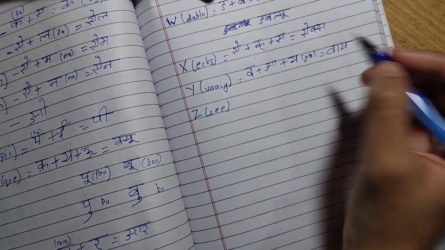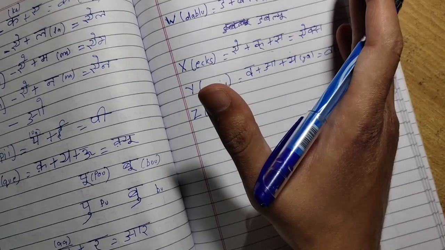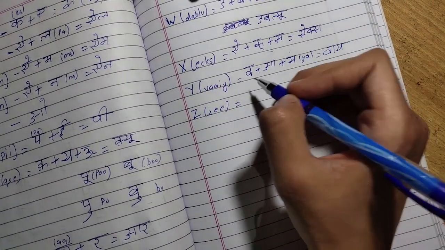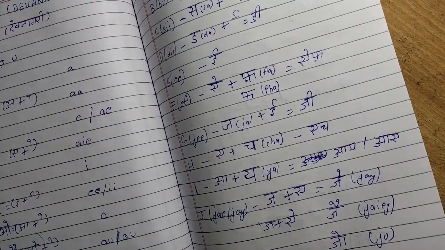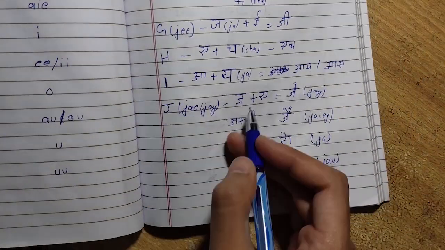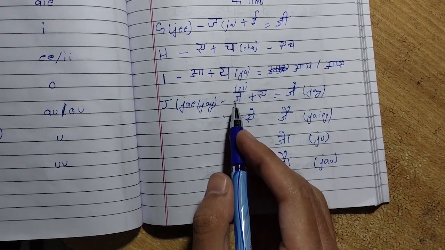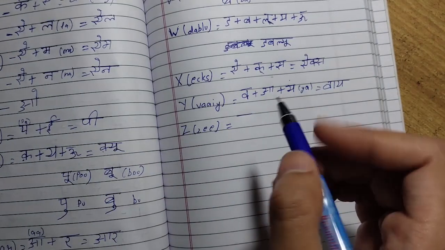Z. For which we have to first write za, and then we have to add the e. How is za written? Well, if you may remember, the way we wrote the ja, this is called ja. So the way we wrote ja, we're going to write it just the same way.